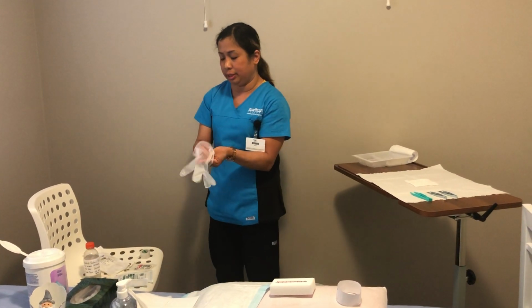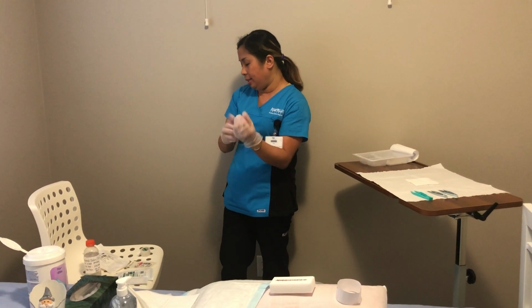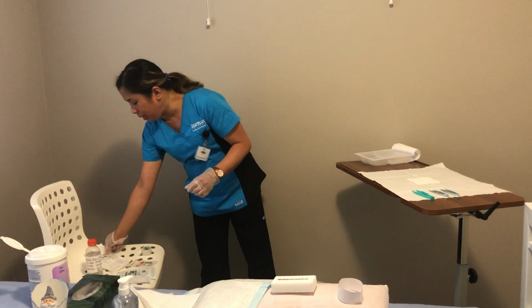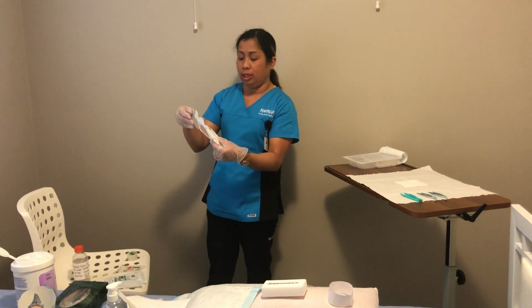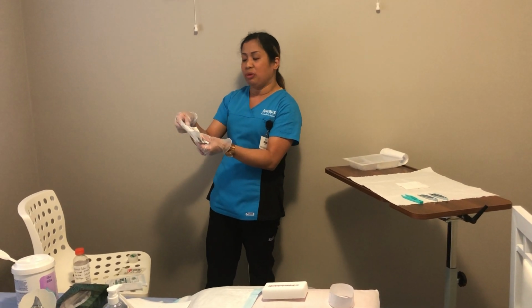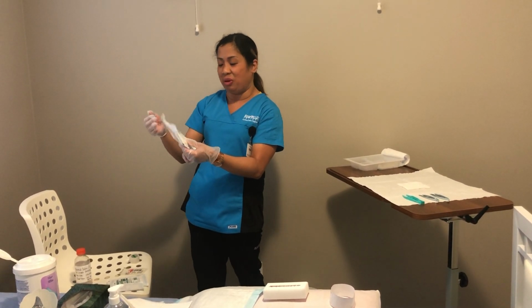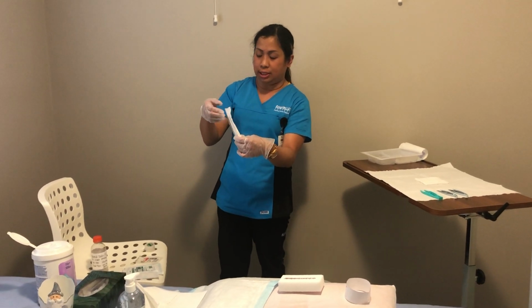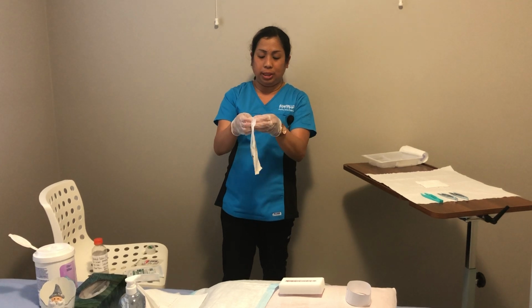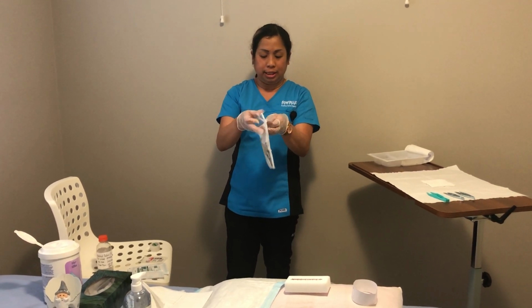Okay, this one here. Now I'll pick up the sterile staple remover. Assuming it's not yet open, I'm gonna open it like a banana peel, like this.